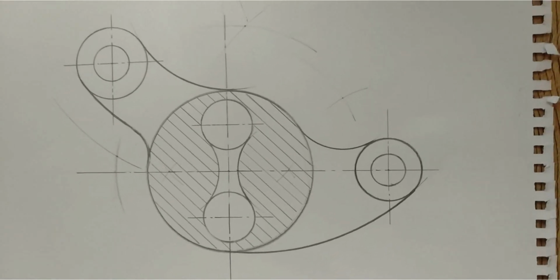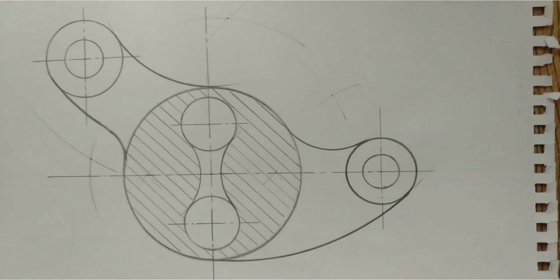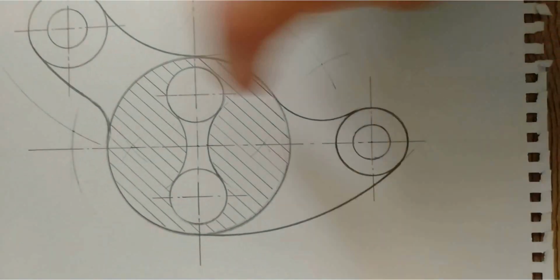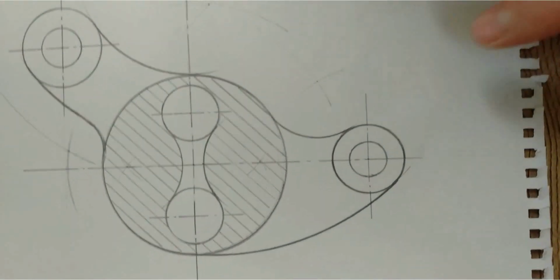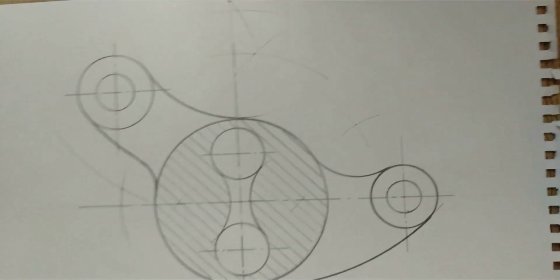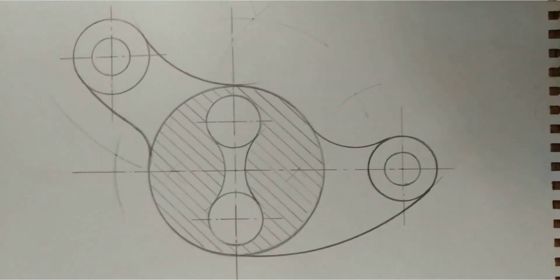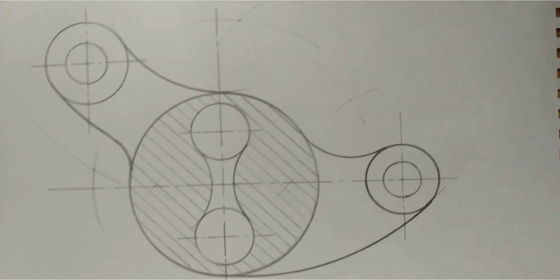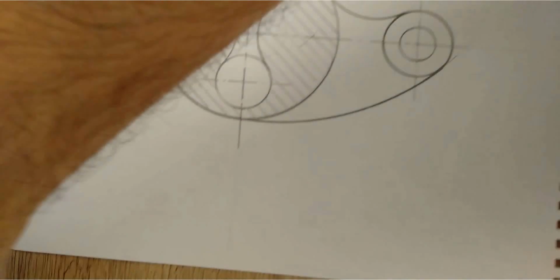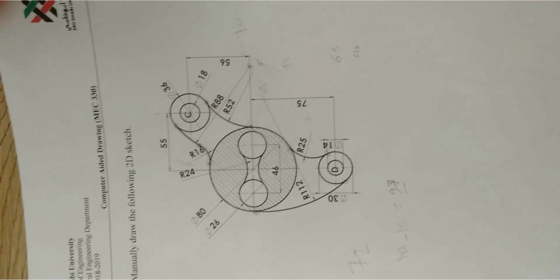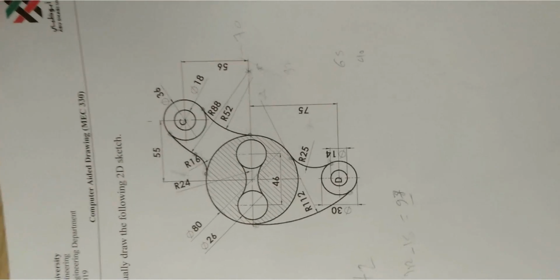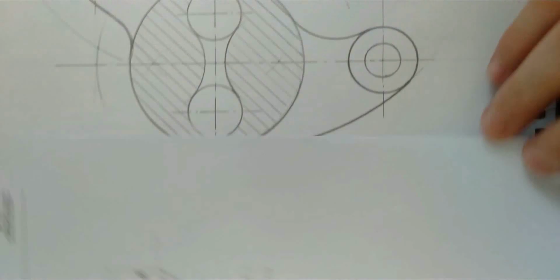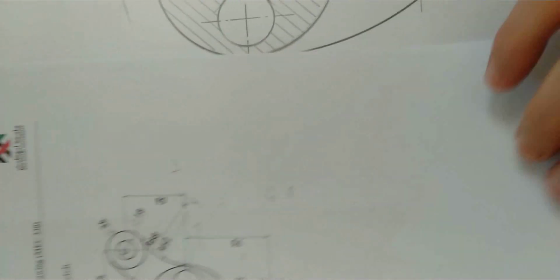So this is it after the finishing, and I completed the hatching. As you can see, there are some extra lines, these curves, for the locations of the center points. That is fine, just leave them, just to show me that you already located these centers and so on. But basically, it should be neat and accurate as already given in this example. This one had been created by AutoCAD, but this one is just a hand drawing, so it should be kind of identical in this way, right?